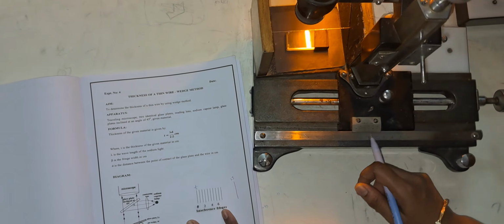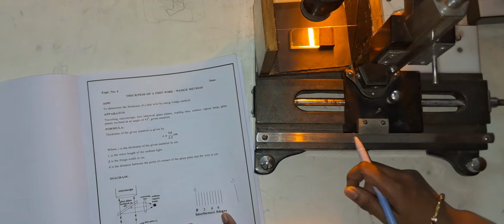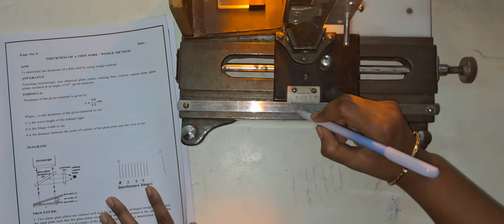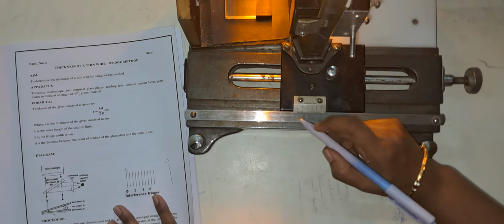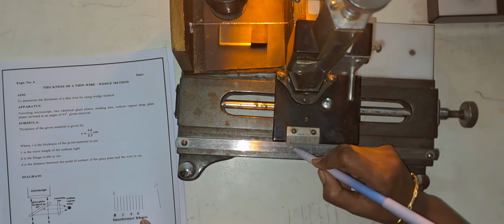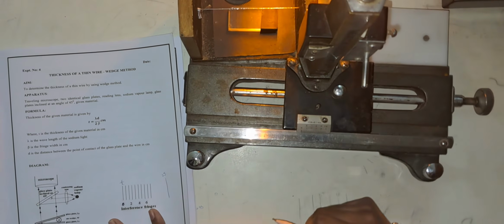So the vernier scale reading must be between 0 and 50. The main scale reading is where the 0th line of the vernier scale coincides with the main scale division. As you can see here, it is 9.8.